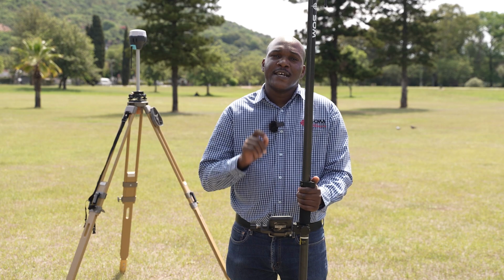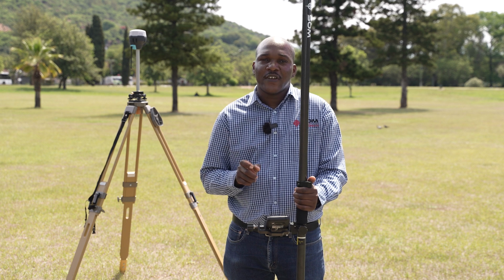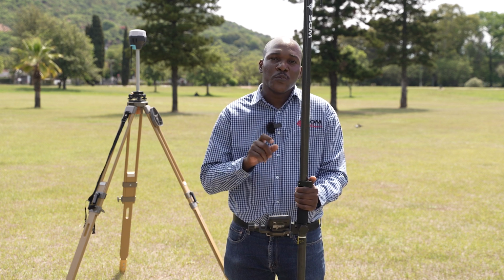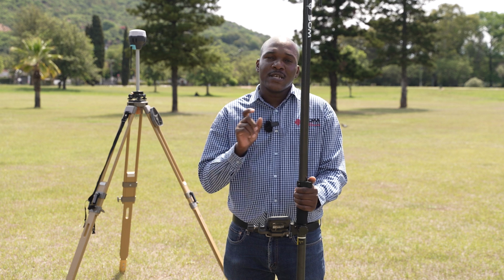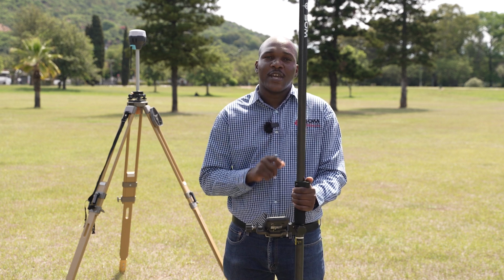This is because the base is not set up on a known point and we have not yet done the base shift. That is why when we look at the residuals, we are seeing that we are 2 meters off the point. We will start by doing the base shift, and when we stake out the point again, we will be exactly on the point.